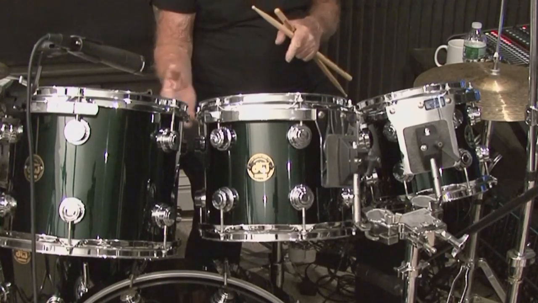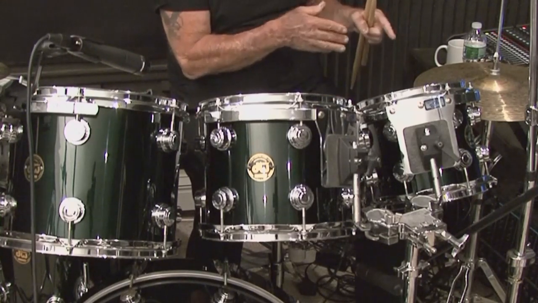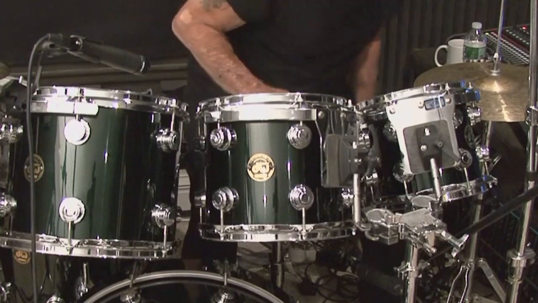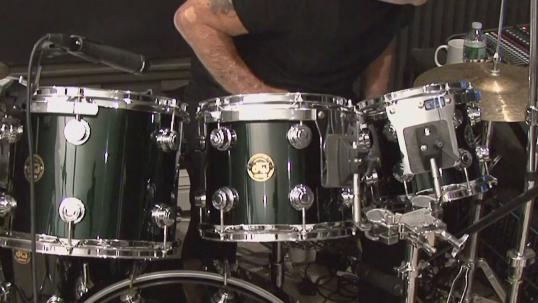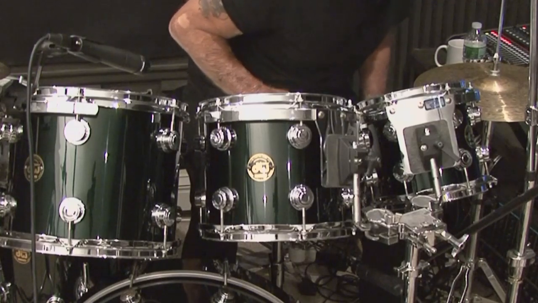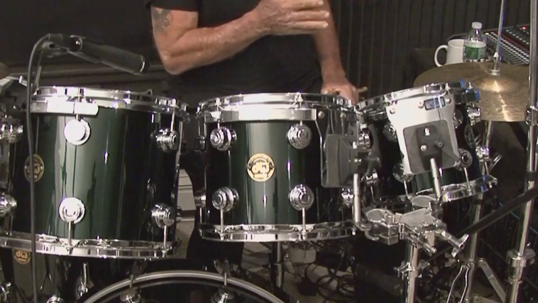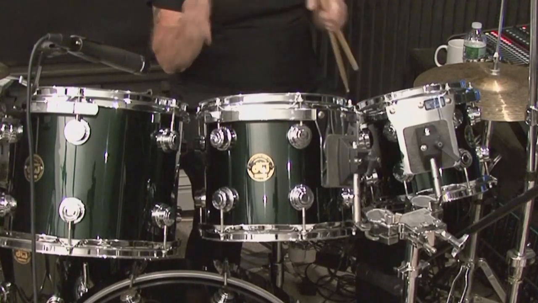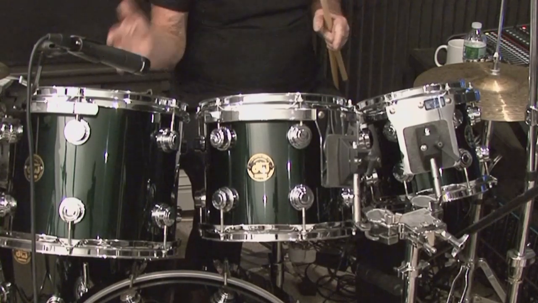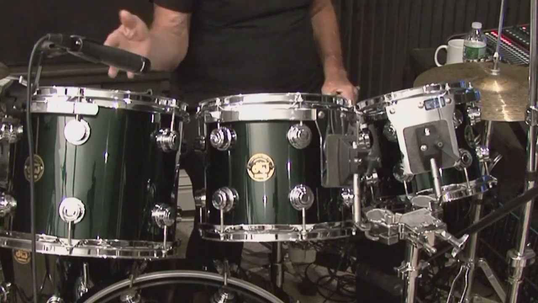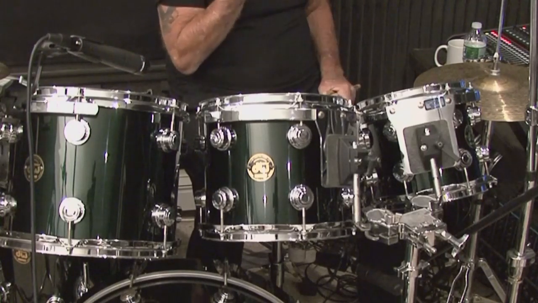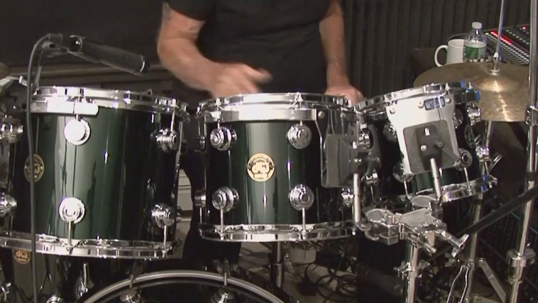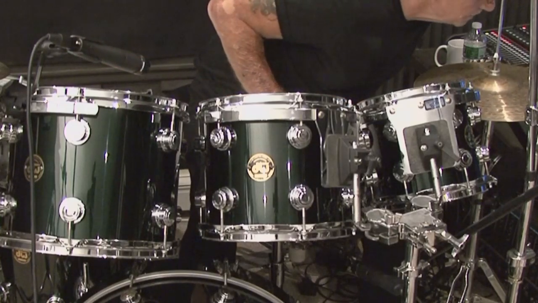Now, I've been working on these open-handed, left-handed cymbal patterns. I don't have my cymbals set up, and I don't want to embarrass myself because that is extremely hard, very hard. However, when you do something like that, you're going to develop equalized coordination on the right and the left. But if you're right-handed and you're doing that, believe it or not, it makes your right side a lot stronger. What is that?